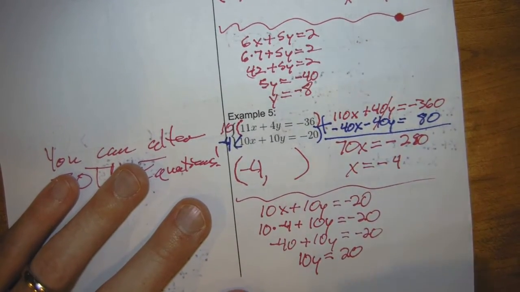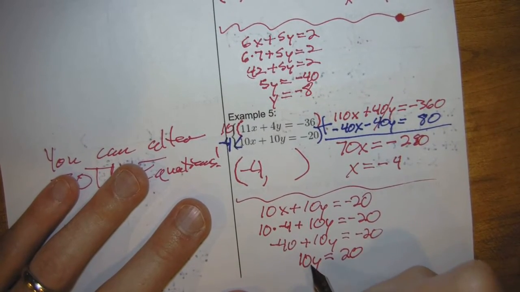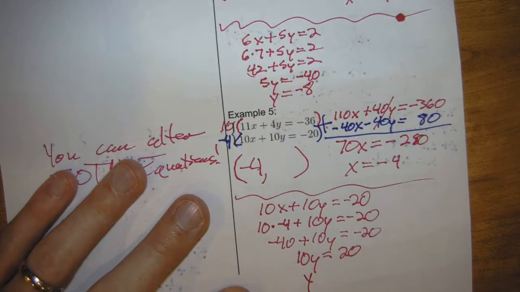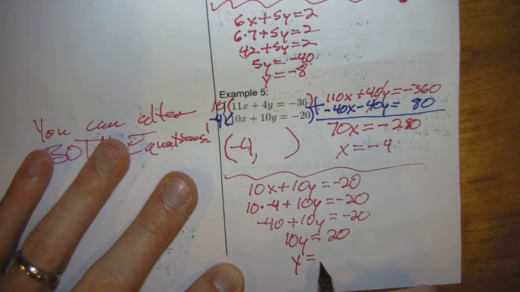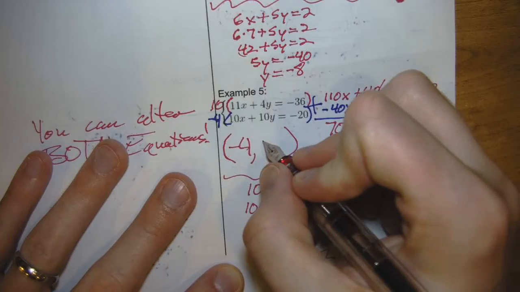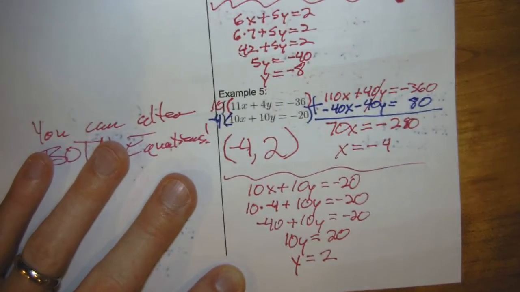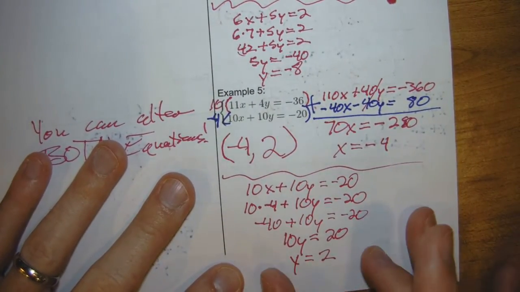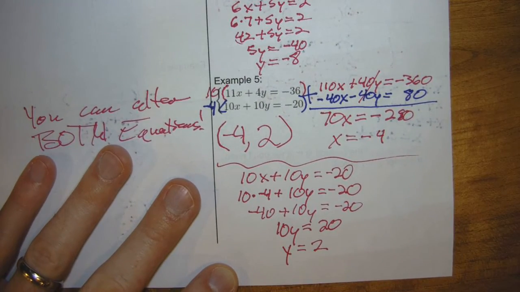Cool. Let's get that y by itself. So we'll divide both sides by 10. So 10 divided by 10 is 1. So that's 1y, almost off screen there. And then 20 divided by 10 is just plain old 2. Cool. So there's the solution. -4, comma 2.